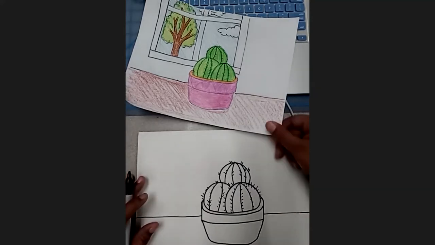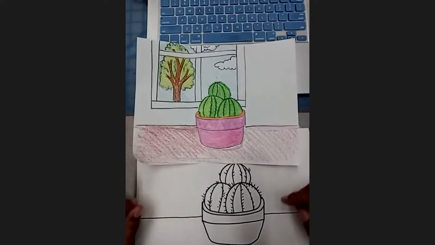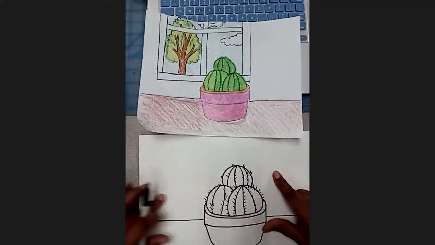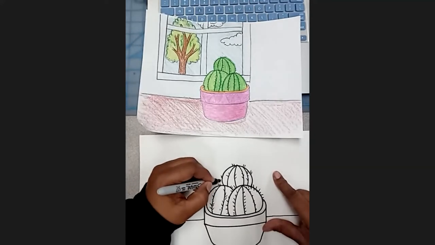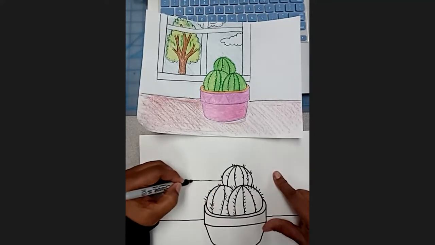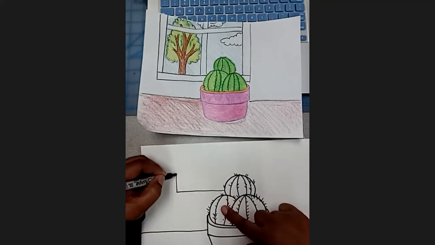Now, if you would like a window, let's go through those steps. So let's see. I'm just going to start a big rectangle. And I'm going to start it right here. So it's like a big L.